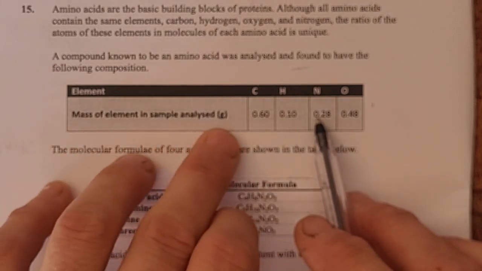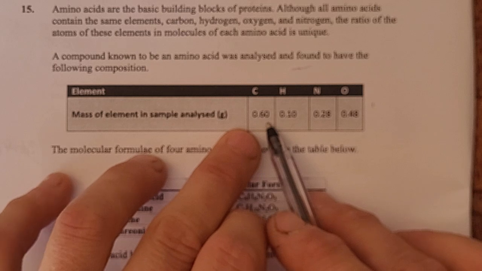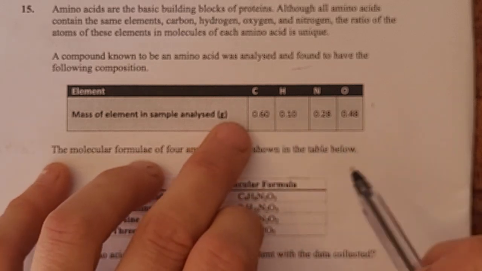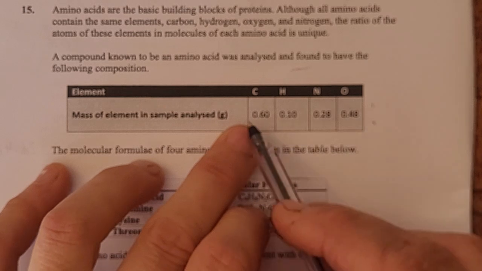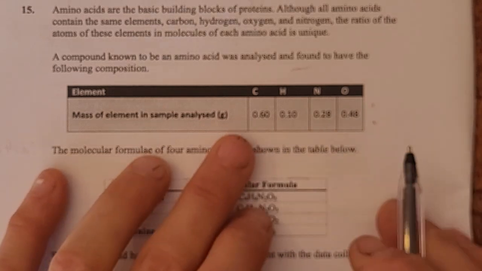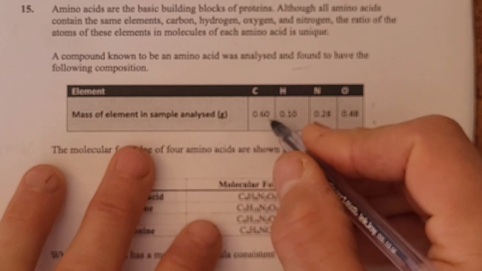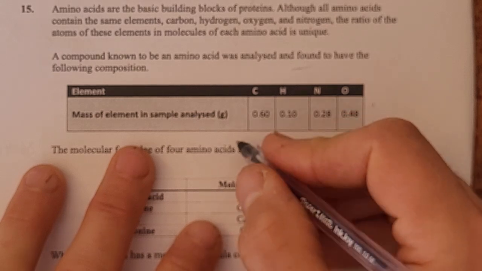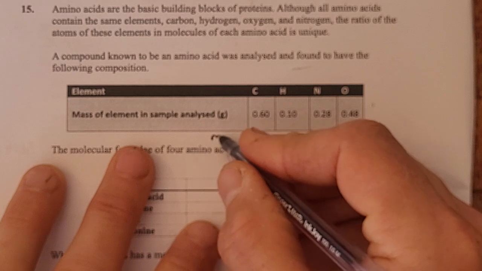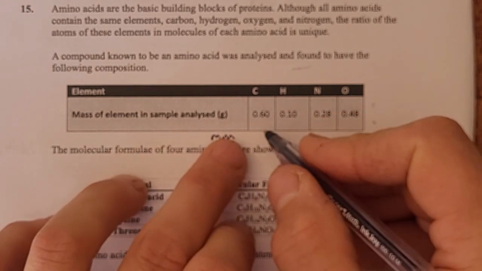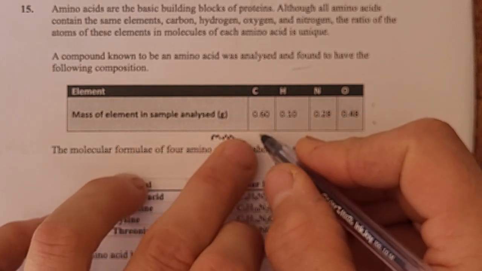Massive element in sample analyzed. Sometimes it's a percentage. Here they're giving us the grams, which, if it's a percentage, you just pretend it's in grams anyway. So this is okay. Let's just work with this in grams, which helps us. Now we just divide this step by the molar mass of each of these.